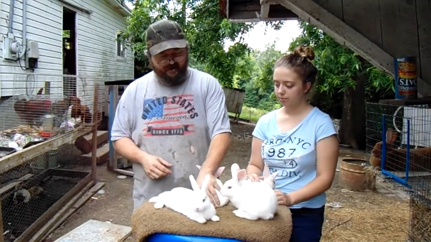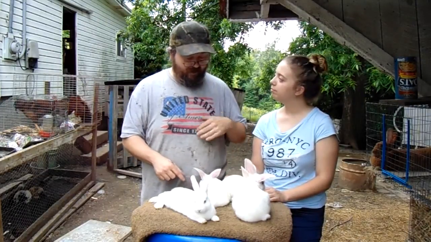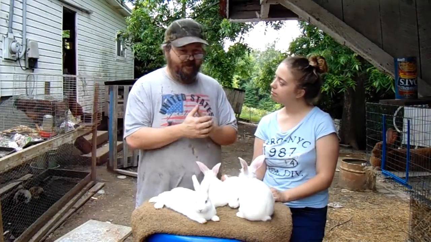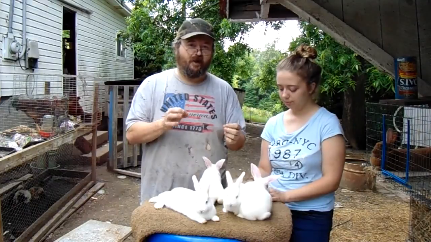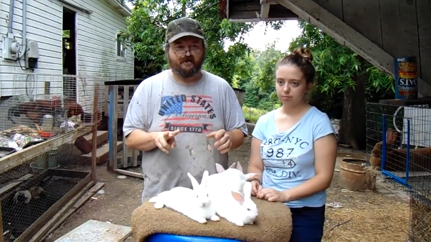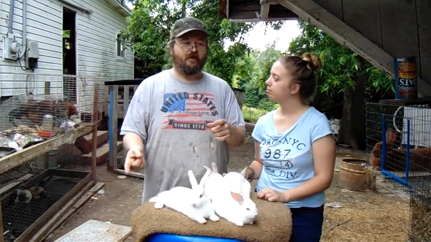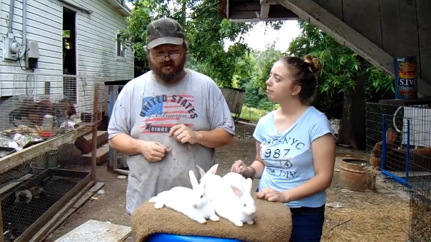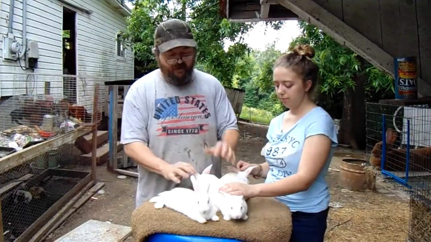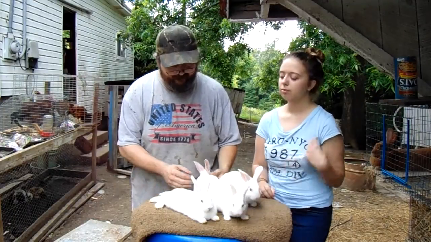The Red-Eyed White gene works just like dilute. You've got two dilute parents, the resulting litter from that pairing is going to be 100% dilute. Chocolate, you've got two chocolate parents, those are recessives, so the litter is going to be 100% chocolate. Now, you've got two Red-Eyed White parents, 100% of the litter is going to be Red-Eyed White.